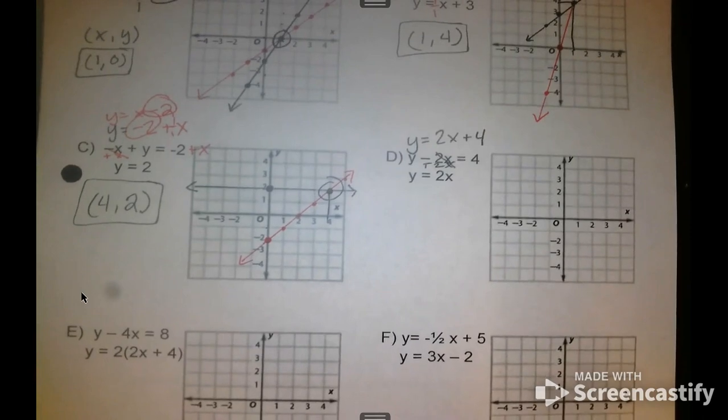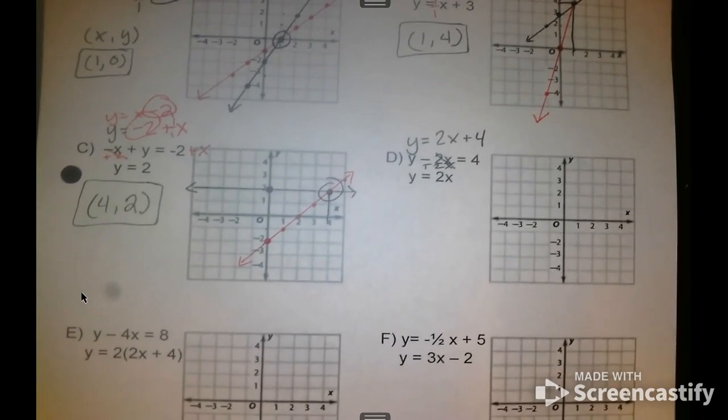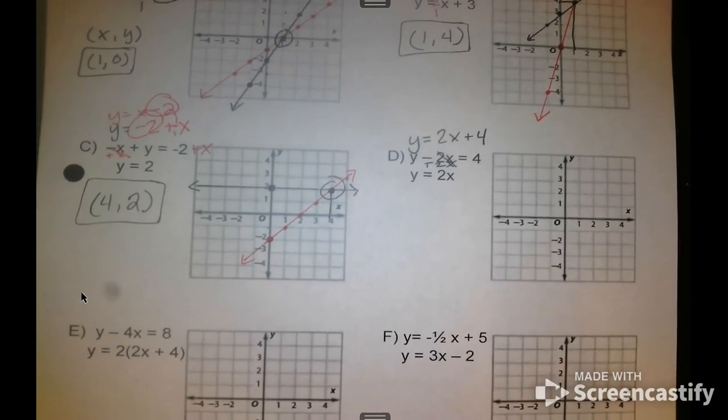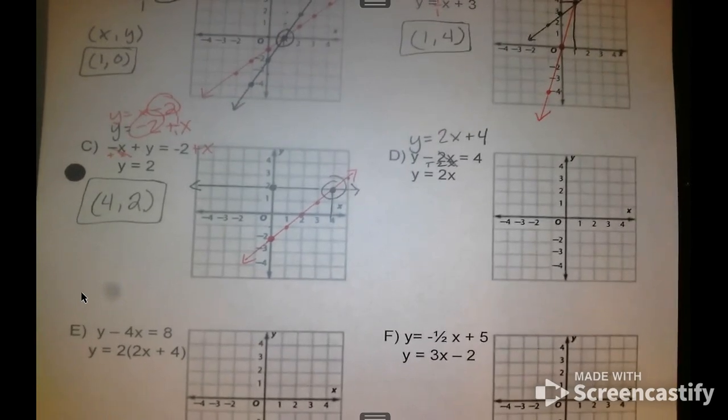If the x is with the wrong thing, that's just wrong.